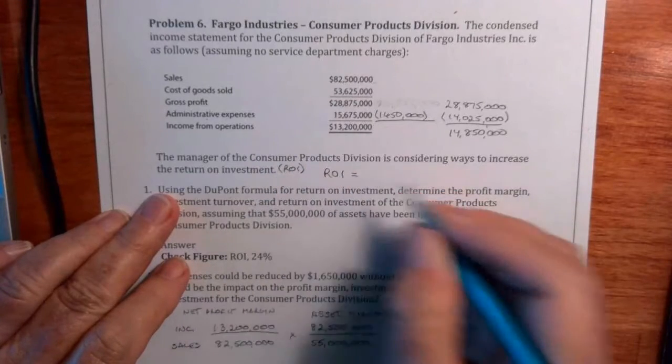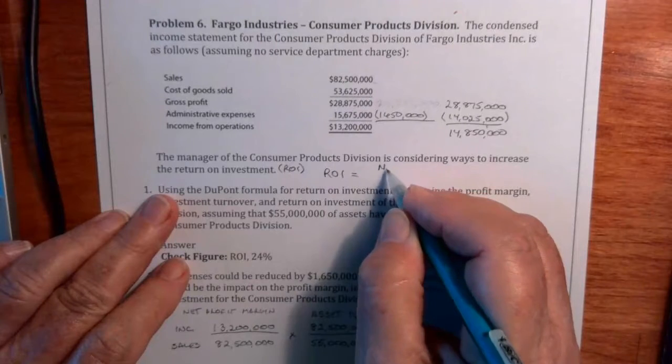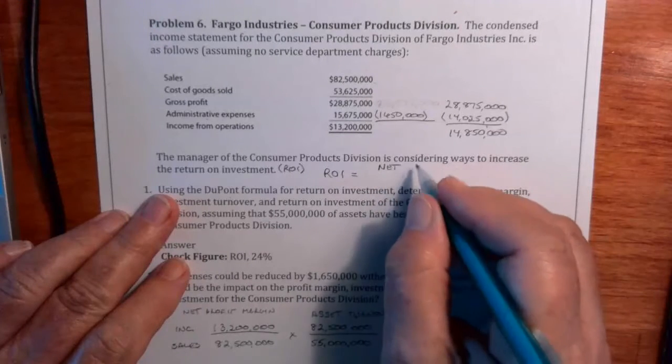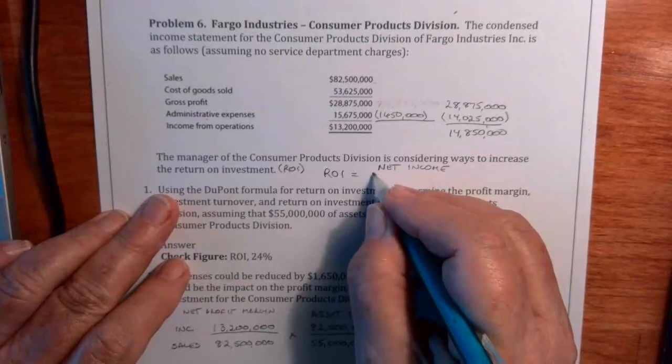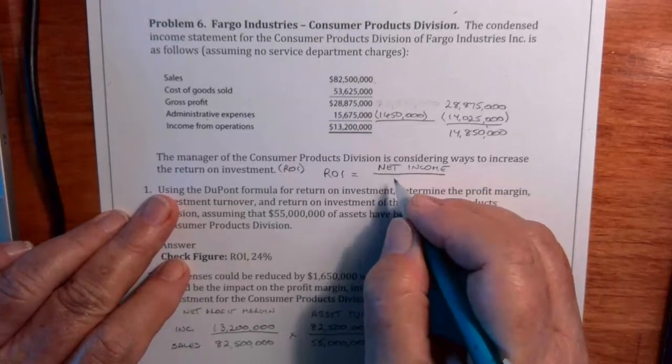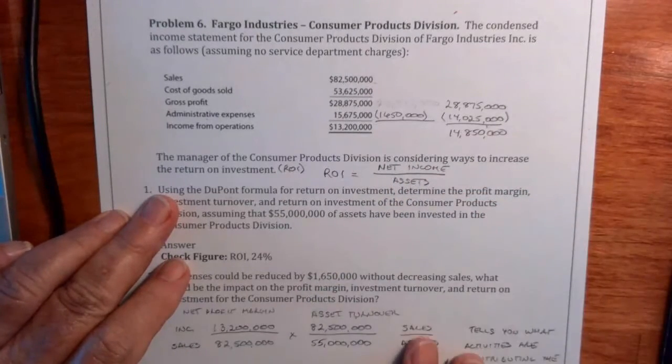Okay, and the way we calculate it is return on investment, so it's net income or operating income, whatever they give you, divided by assets. Okay, what's invested in the company.